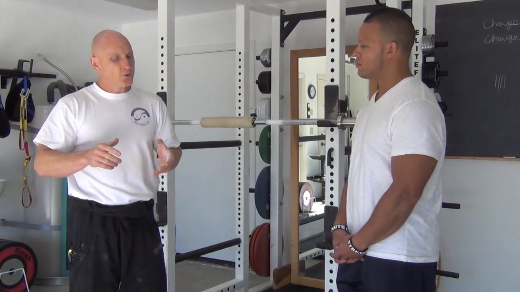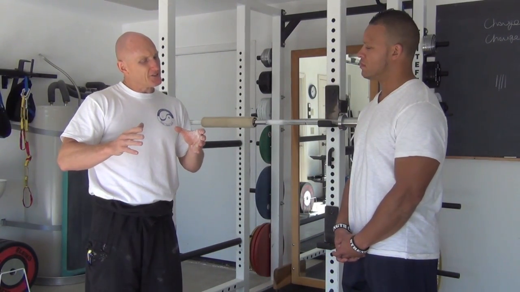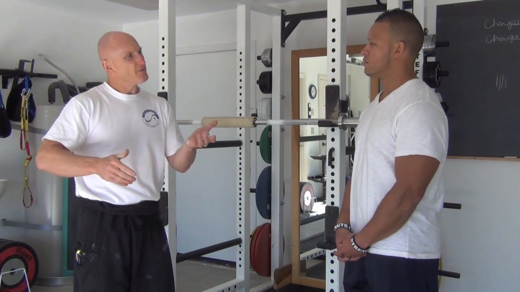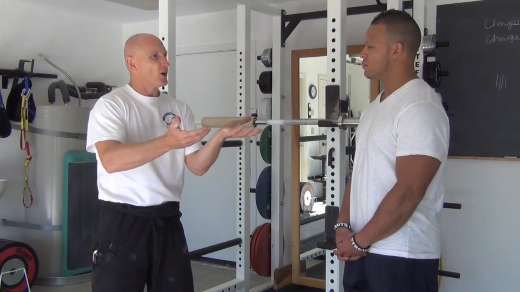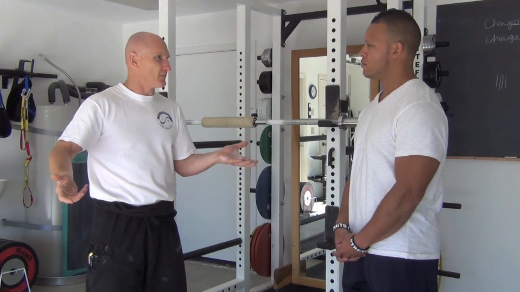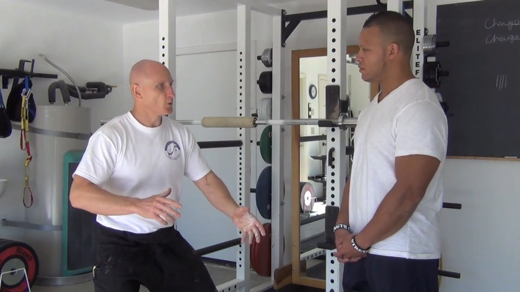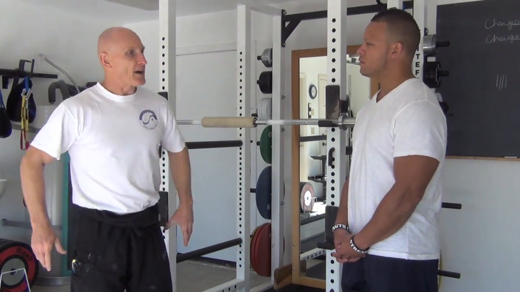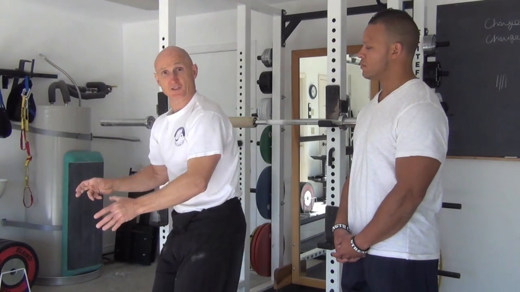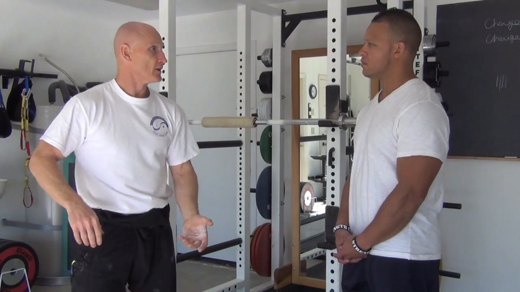Okay? So the Primal Pattern system is a system of the basic building blocks that all other movements emanate from. Okay? So we combine all sorts of movements in sports and martial arts, and basketball players jump and twist, right? And they land in a squat position, etc.